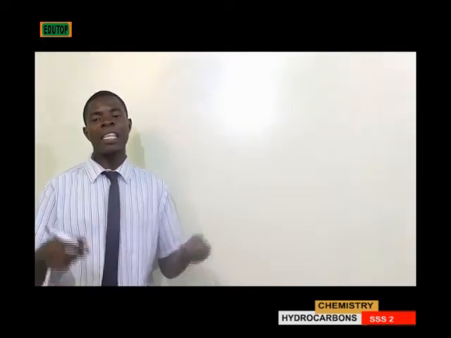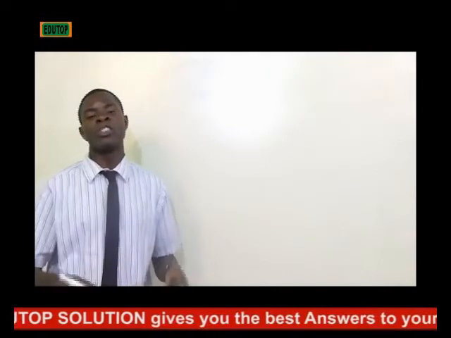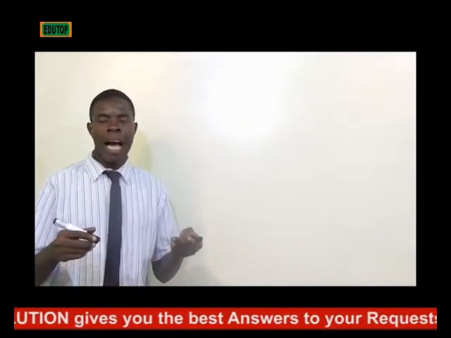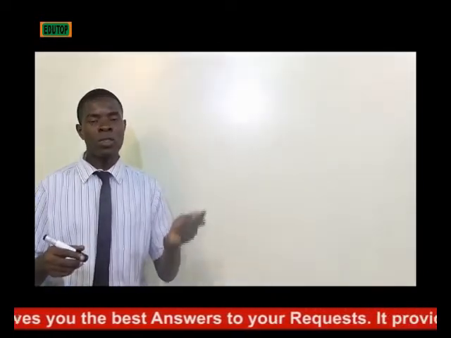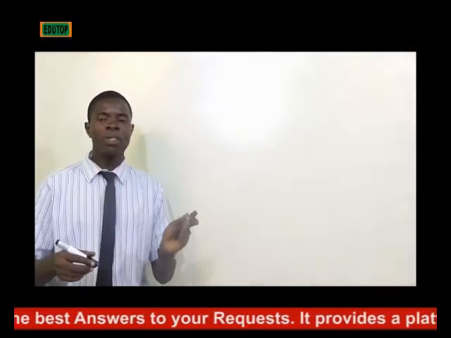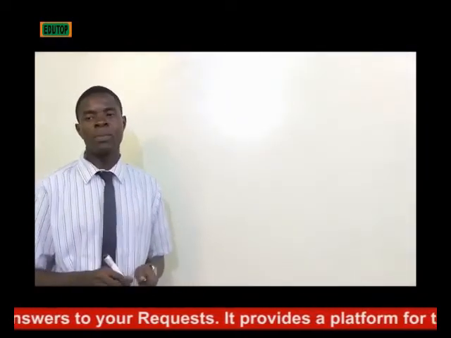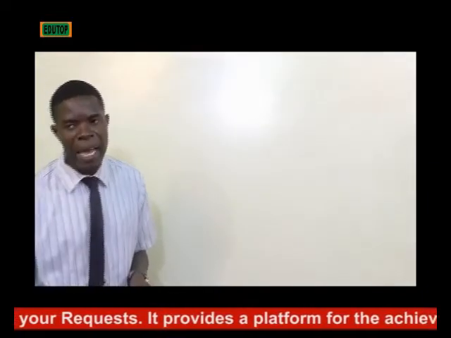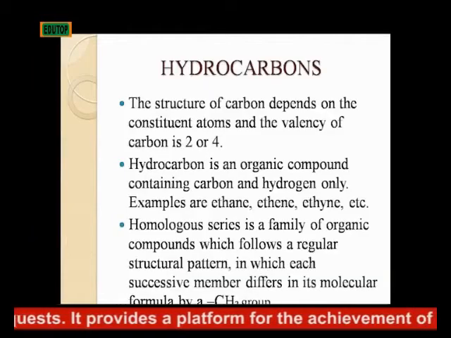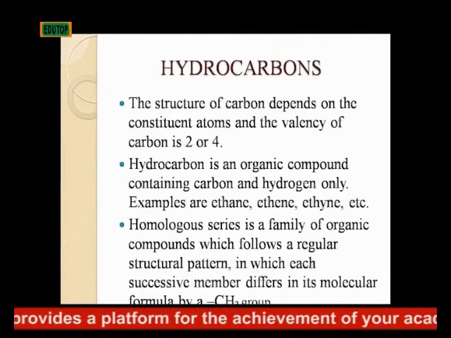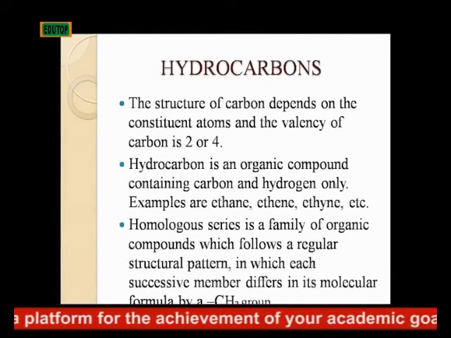Hydrocarbons. What are hydrocarbons? Hydrocarbons are organic compounds which comprise carbon and hydrogen only. When defining hydrocarbon, the word only must be mentioned because a hydrocarbon contains just two elements, carbon and hydrogen. The structure of carbon depends on the constituent atoms and the valency of carbon, which is 2 or 4.